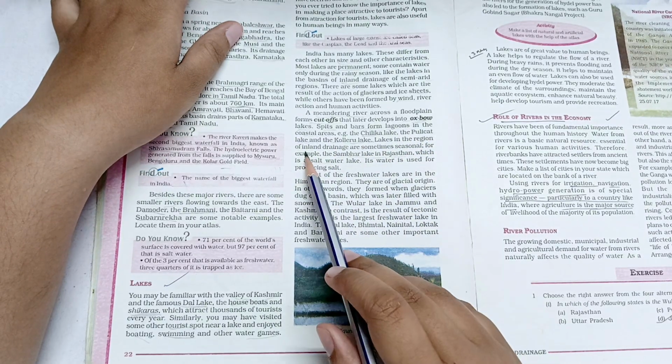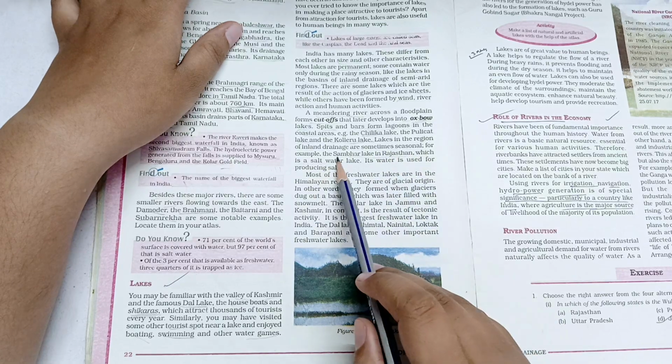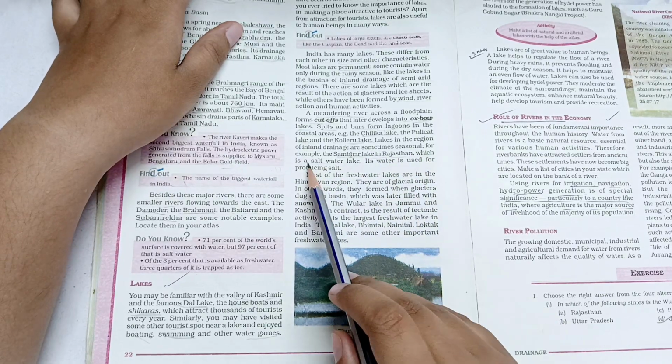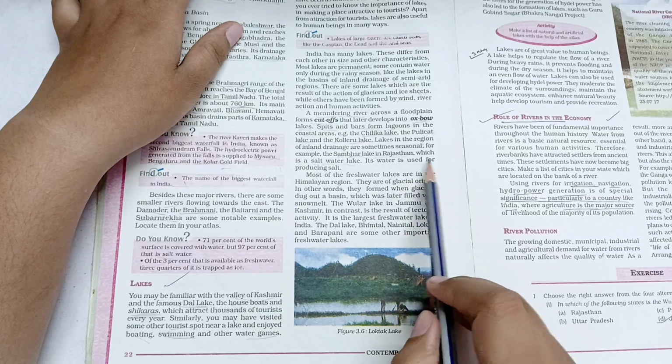Lakes in the region of inland drainage are sometimes seasonal. For example, the Sambhar Lake in Rajasthan, which is a saltwater lake. Its water is used for producing salt.